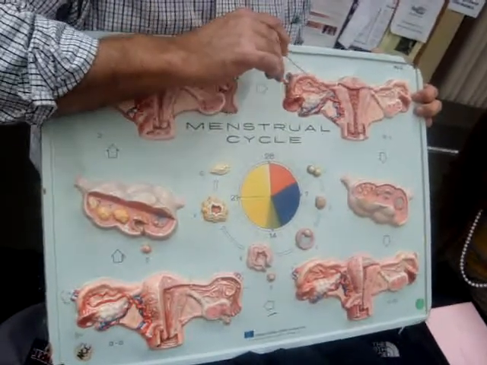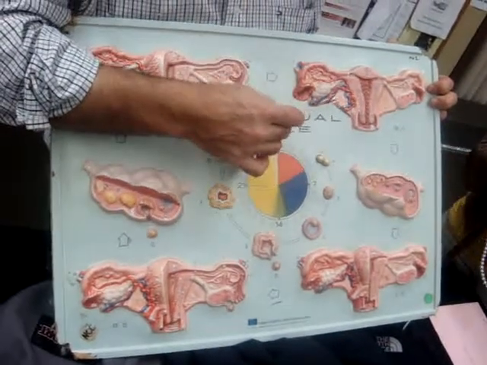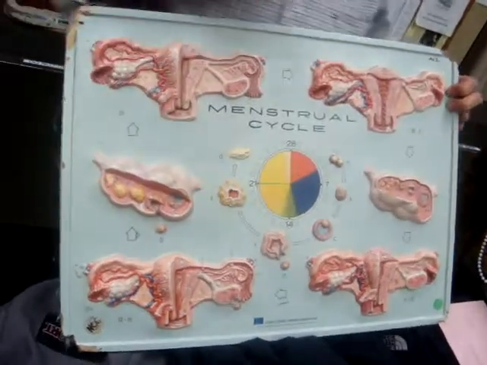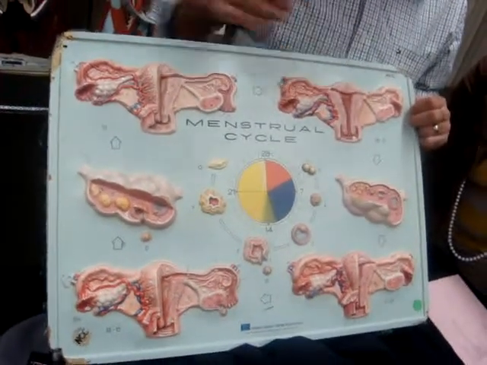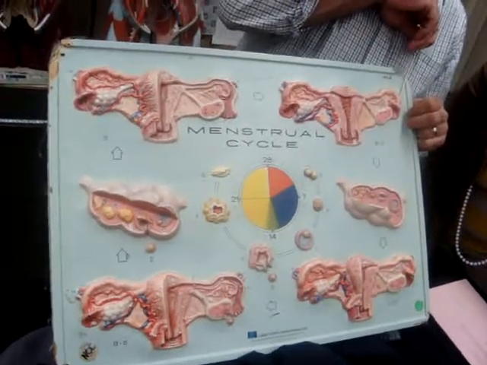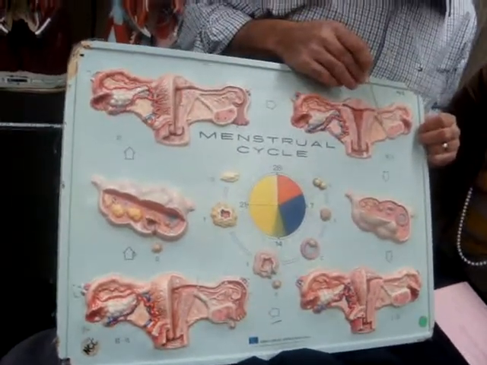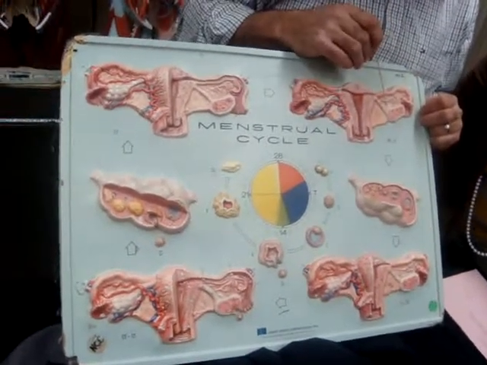ligament, the ovarian ligament here, the mesovarium above it, and the broad ligament below it. So supporting the ovary here and here, you have the ovarian ligament, suspensory ligament. I'm showing it to you here, but realize there's also one over here. You have the ovarian ligament, suspensory ligament, broad ligament, mesovarium.